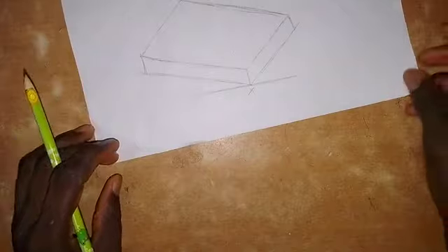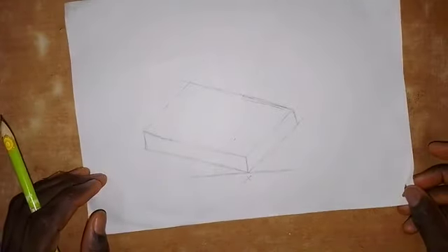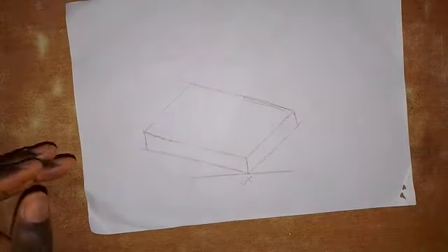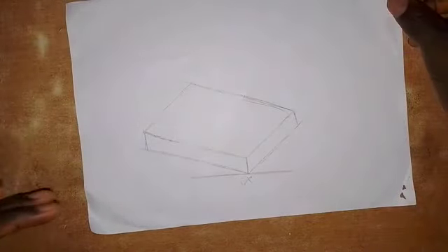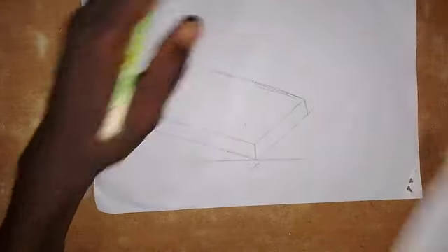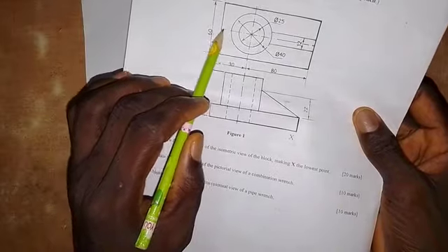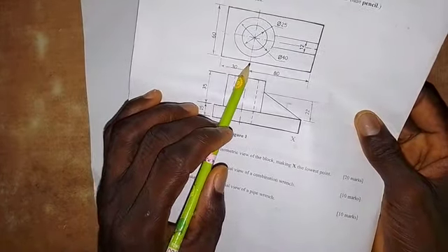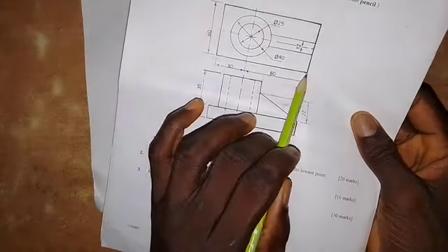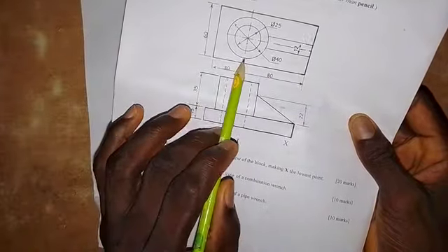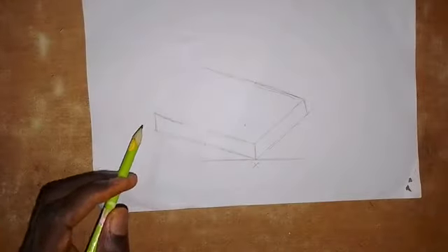Now we are going to produce the cylindrical part. That is the next thing we are going to do. If you look at where the cylindrical part is placed here, it is a little bit away from this end. As we have 80 millimeters here, but we are not taking measurements, it means the center line should be around here. So I'm going to do that.